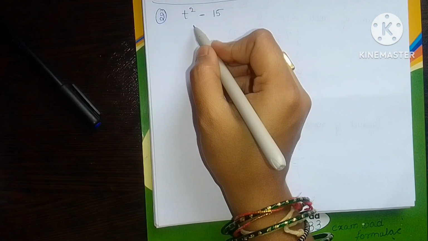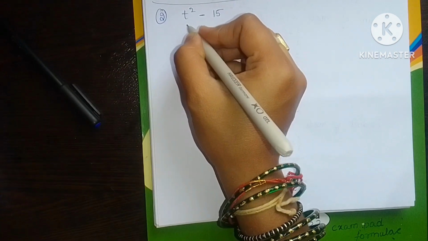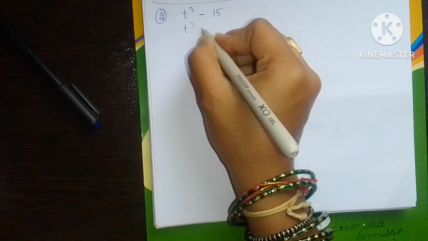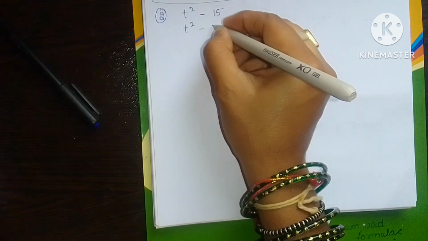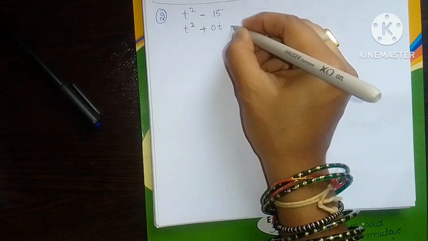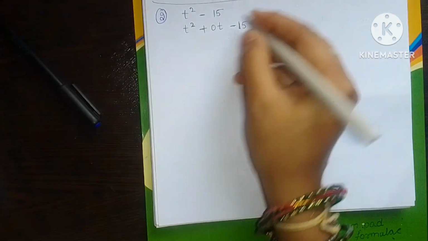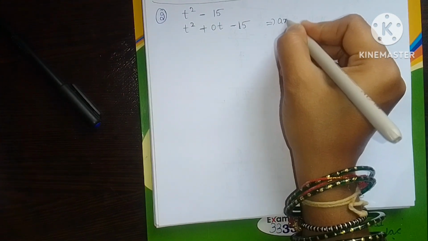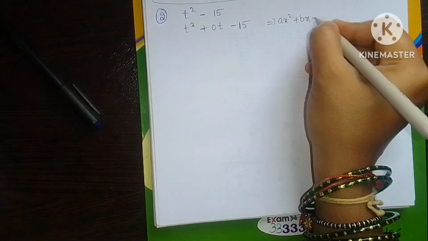The next question is t square minus 15. How can we write this t square minus 15? As t square minus 0t minus 15, because the quadratic equation is in the form of ax square plus bx plus c.